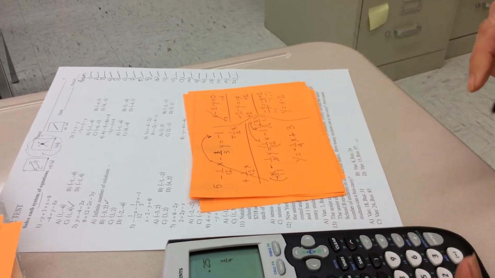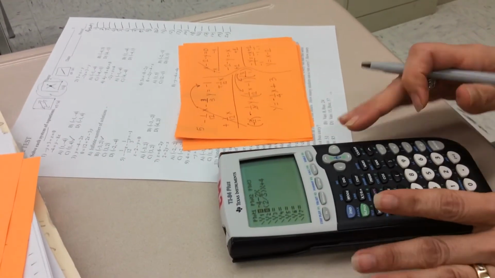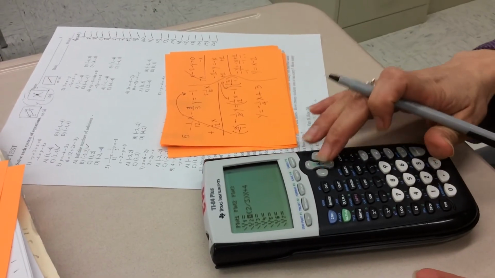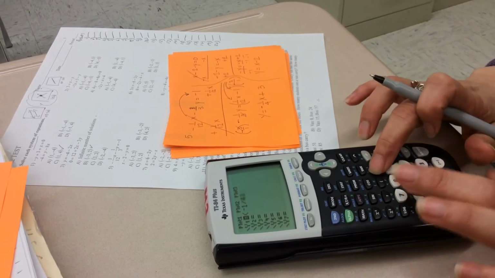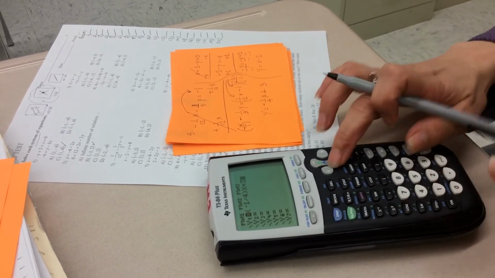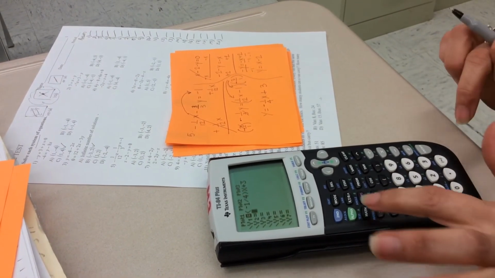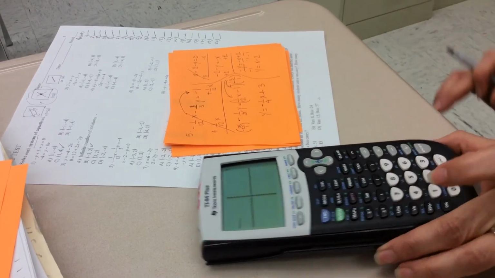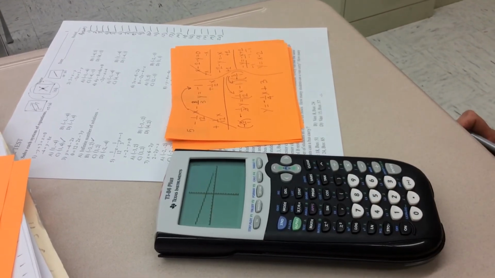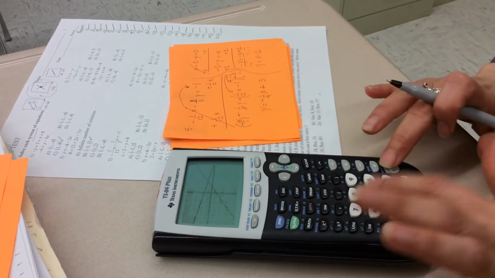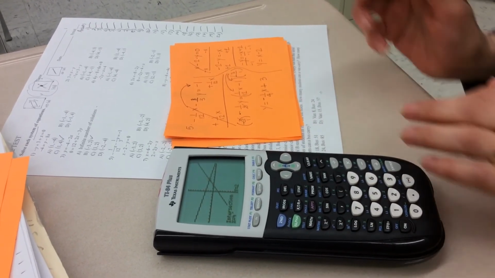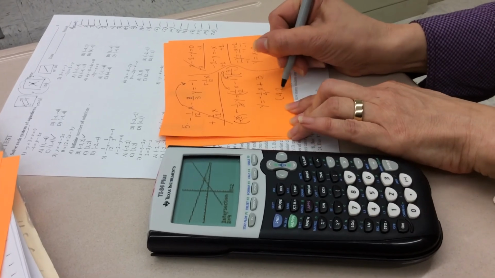So it's the same strategy, the same process over and over. And you do the same thing here. You're just going to plot the points. So it's going to be negative 1/4 x plus 3 on the first equation, and then x minus 2. There's one, and there's the other. And again, you go second calc intersect, 2, 3. And there's the point of intersection for number 5.